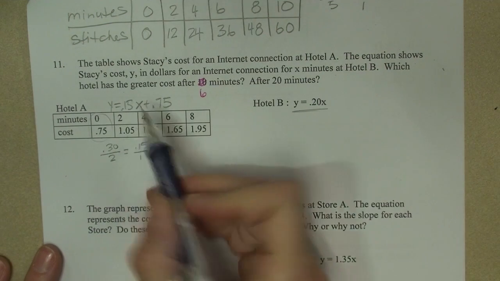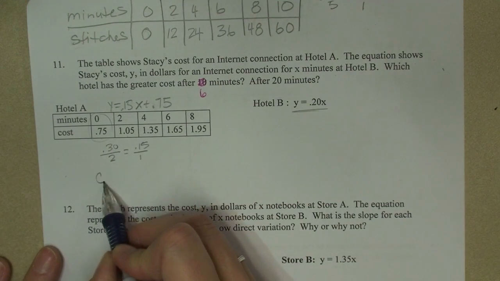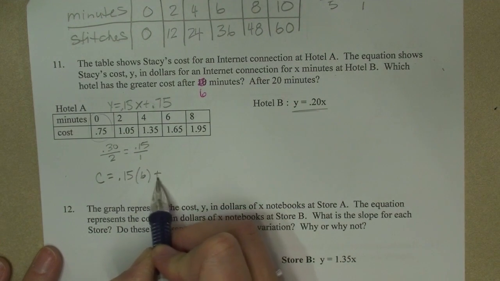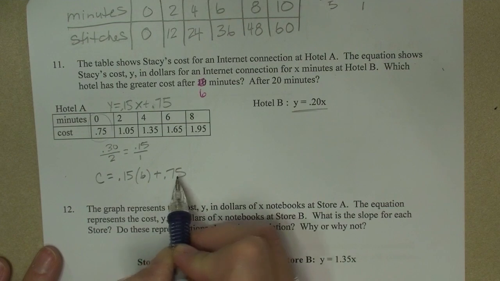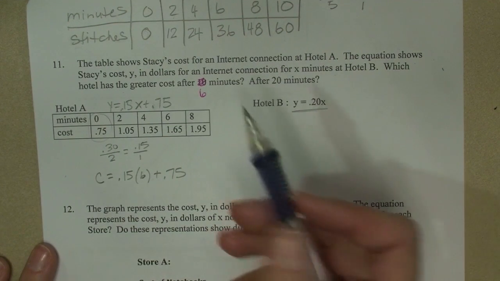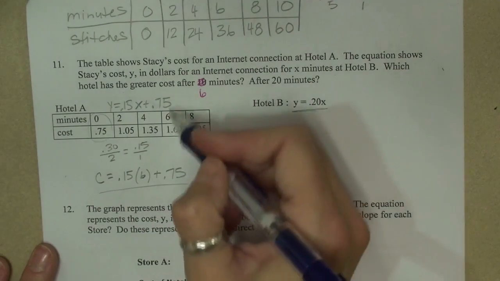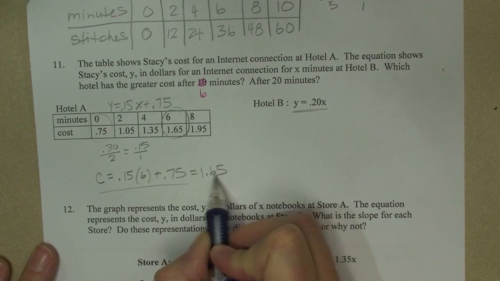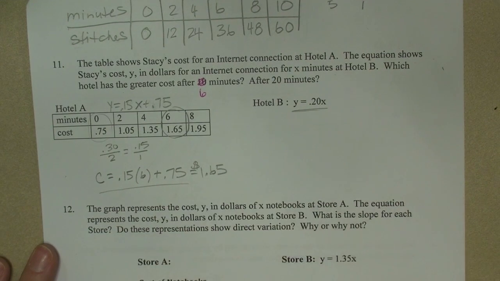Okay, so now it says after 6 minutes. So all I'm going to do is put a 6 in there. So I'm going to have her cost equals 0.15 times 6 plus 0.75. I'm going to put all of that in my calculator. Well, I don't even have to really do that, do I? But anyway, here it is, $1.65, which the chart was the shortcut for 6.